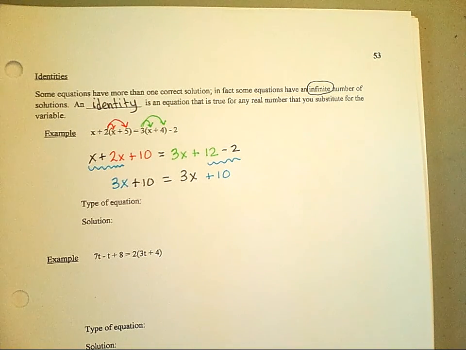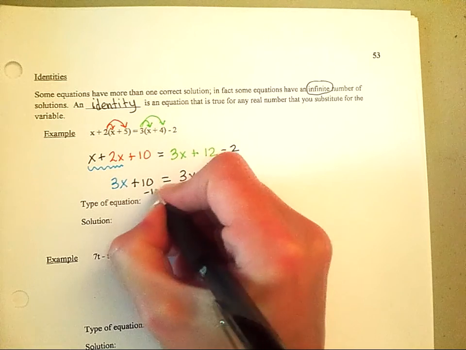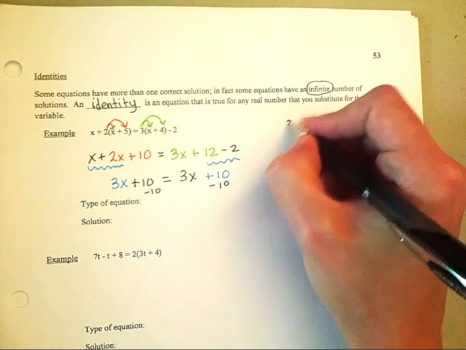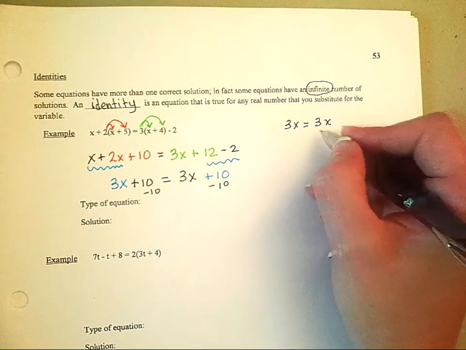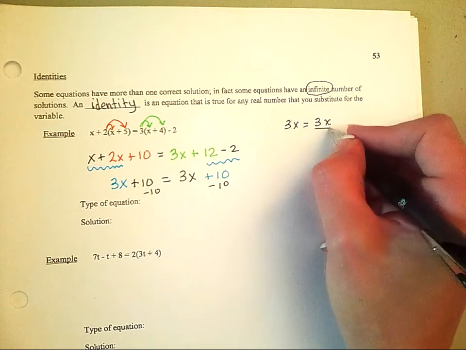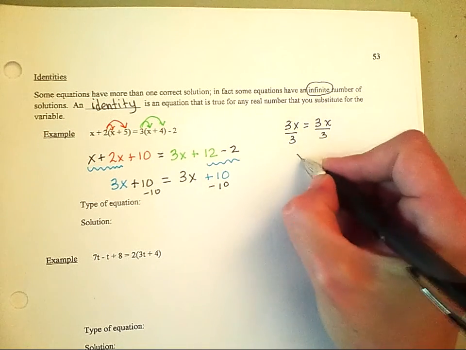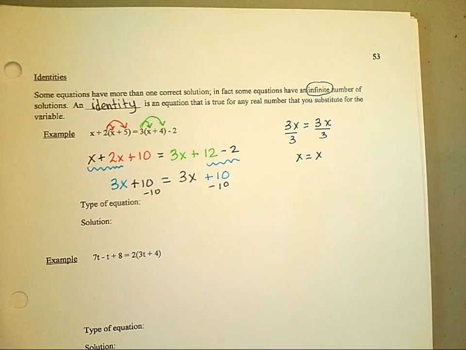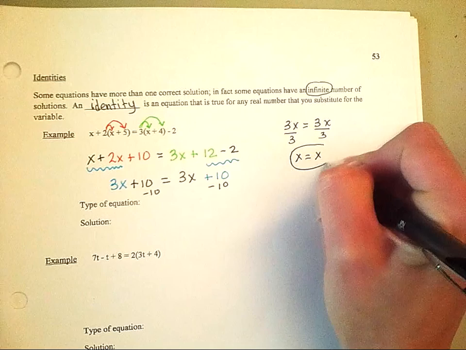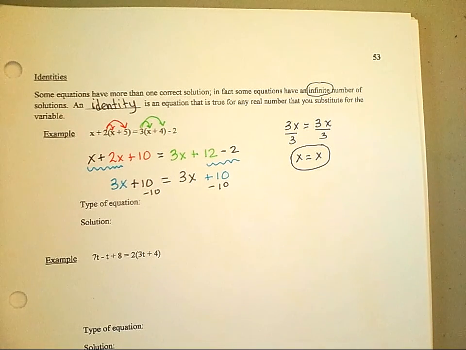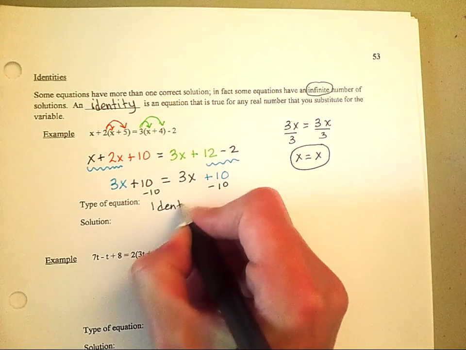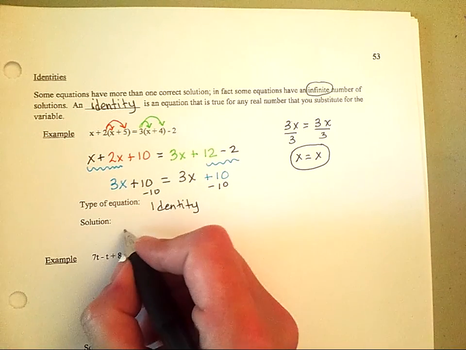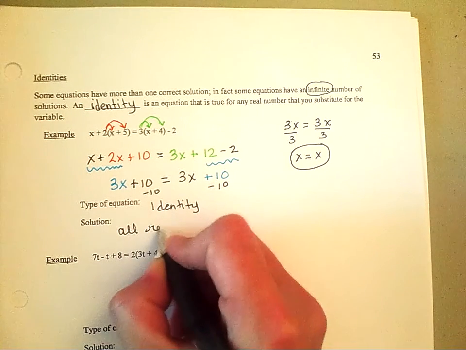Now, if we try and solve for x, we could subtract 10 from both sides. So we have 3x's is equal to 3x's. And now, dividing by 3, on each side we have x is equal to x. So this is true. No matter what value of x I put in, it will equal itself. So this is an identity, and its solution will be all real numbers.